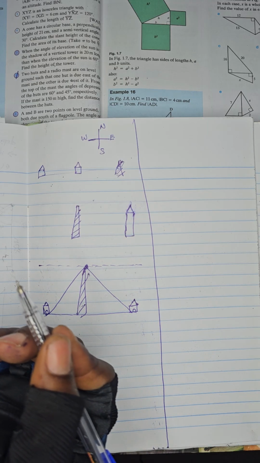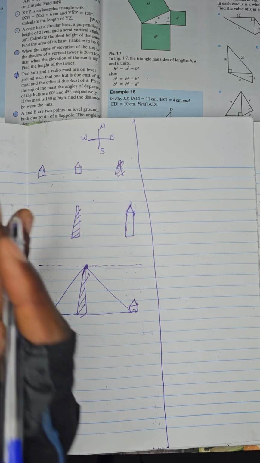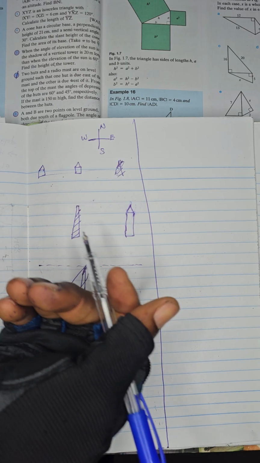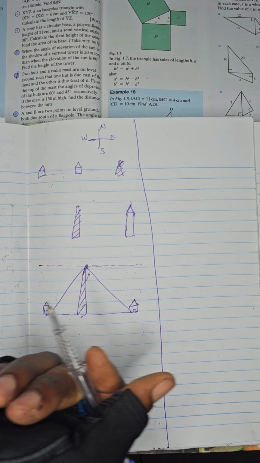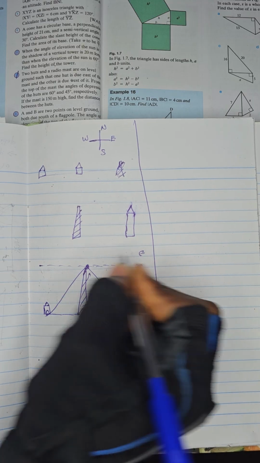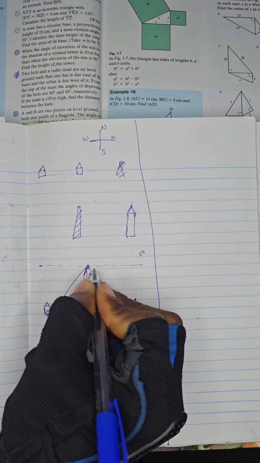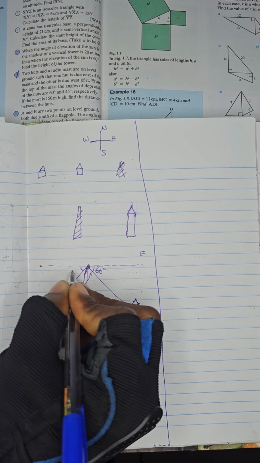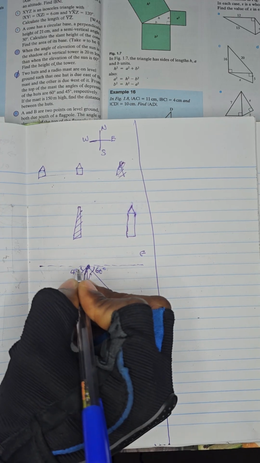You understand what this respectively means? It means the way they told you the story, that's the same way you are going to allocate this angle. Now the one that was first given to me was east, the one that was due east. So meaning the one due east has 60 degrees, while the one due west has 45 degrees.